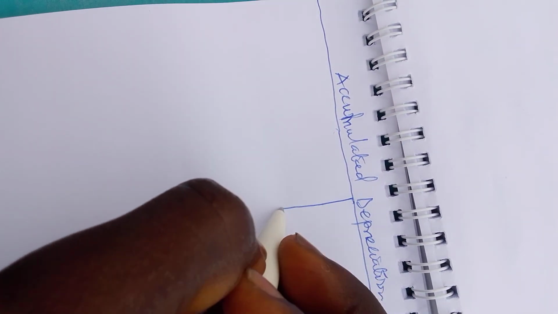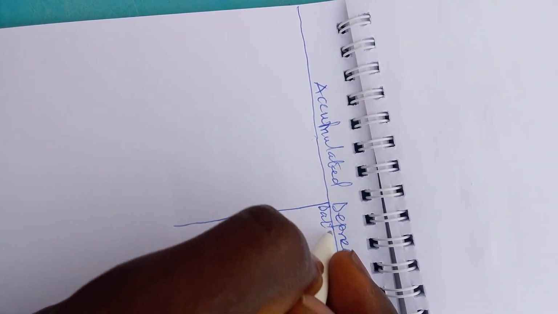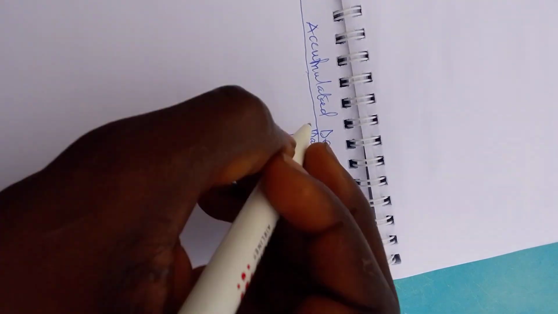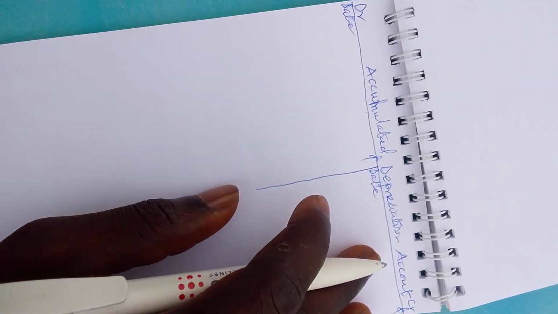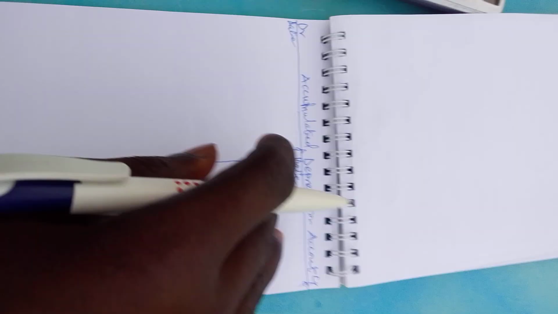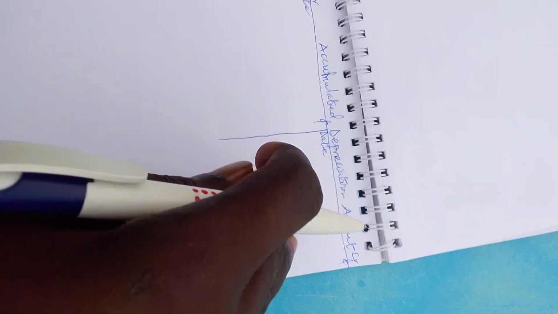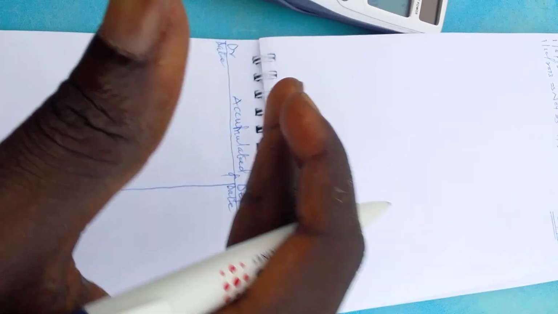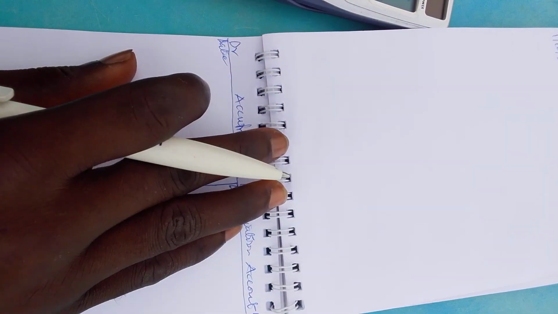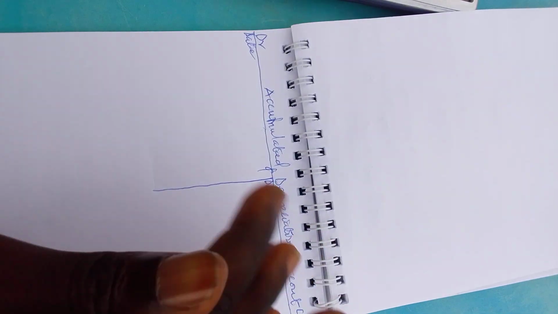Account. So let me draw the T account. Draw it very nicely. Your dates, your details, dates, DR and CR. So when we are dealing with accumulated depreciation, we are going to introduce profit and loss. So all the depreciation that we have calculated, they are all going to the profit and loss.